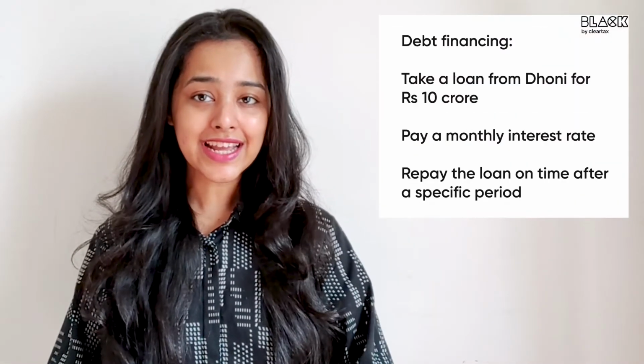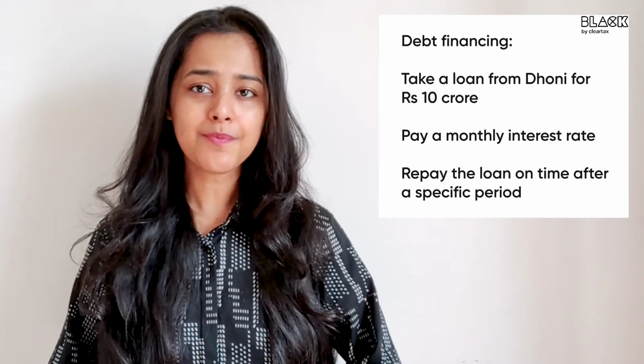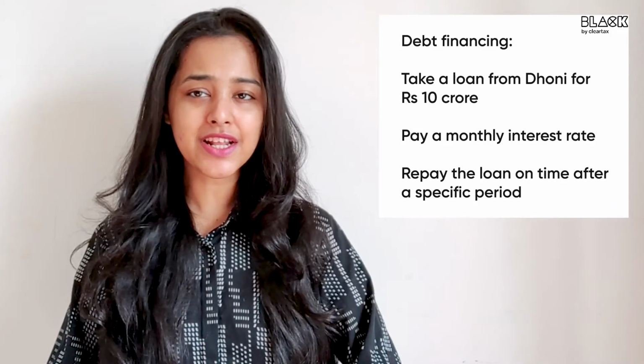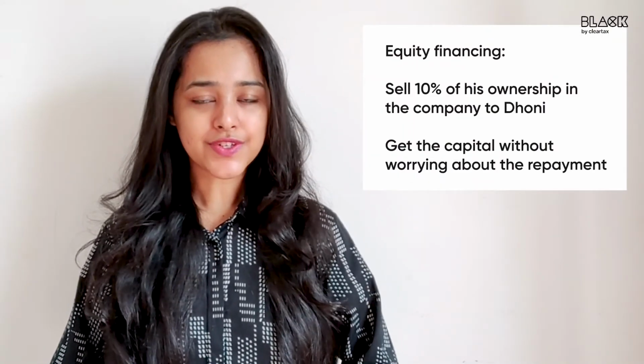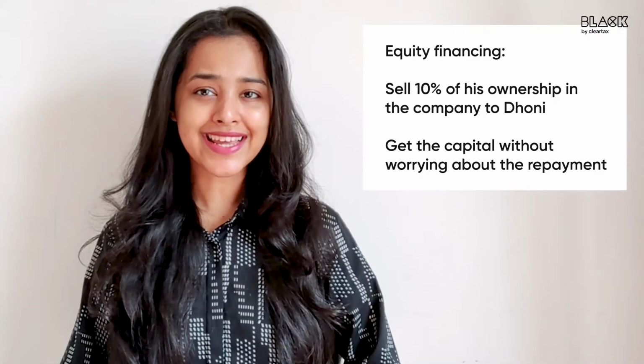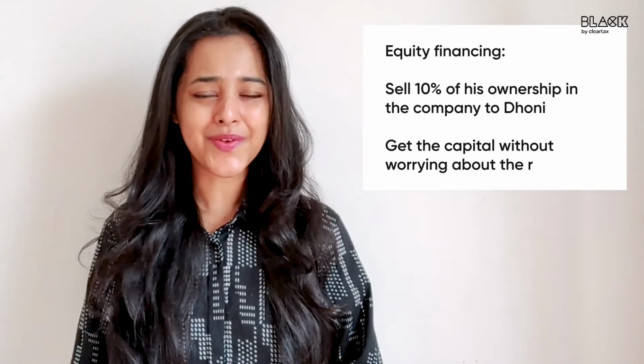Moving on, now let's assume Mr. Kohli, the owner of XYZ Limited, wants 10 crore to start a new project. Mr. Dhoni, an investor, is willing to give him rupees 10 crore. Mr. Kohli now has two options. Firstly, debt financing. He can take a loan from Dhoni for rupees 10 crore, pay a monthly interest rate and repay the loan on time after a specific period. Or equity financing, where he can sell 10% of his ownership in the company to Dhoni and get the capital without worrying about the repayment.